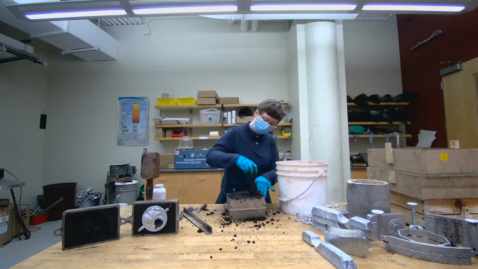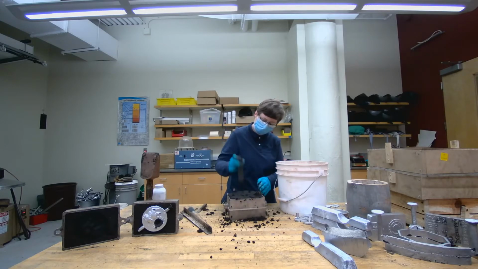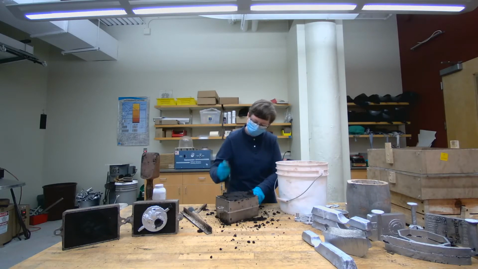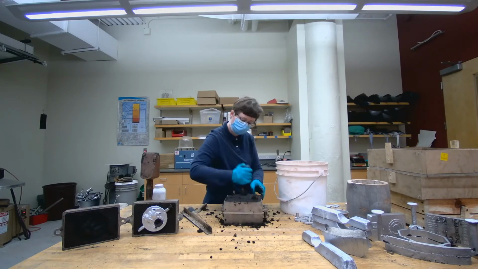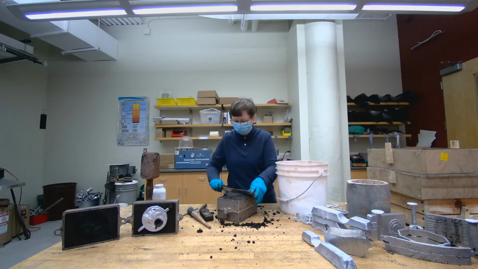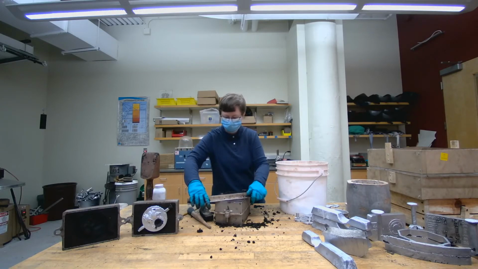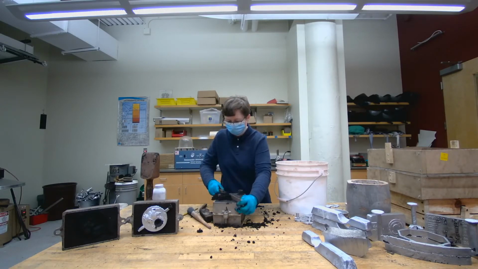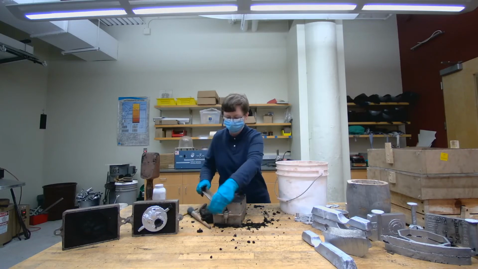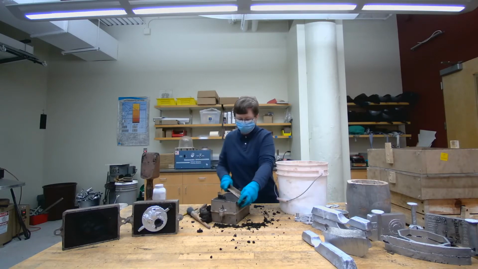When molten aluminum comes into contact with water vapor, hydrogen is formed. The hydrogen dissolves into the melt, but then as the part solidifies, the hydrogen comes out of solution and leaves bubbles in the solidified part. These bubbles are disastrous for the mechanical strength of the part.